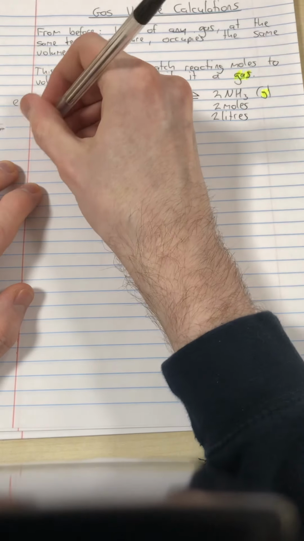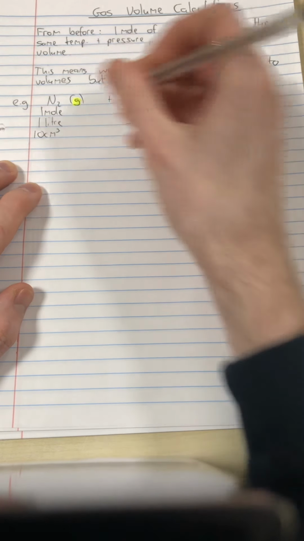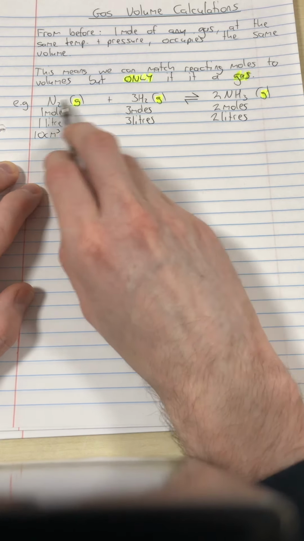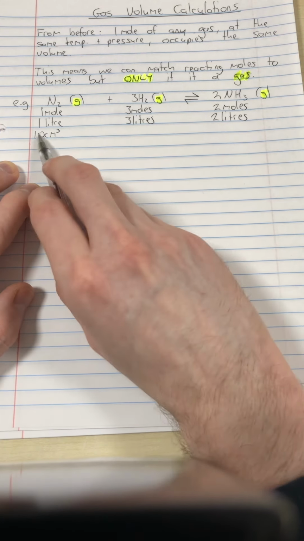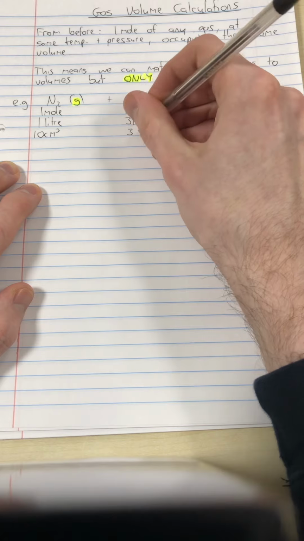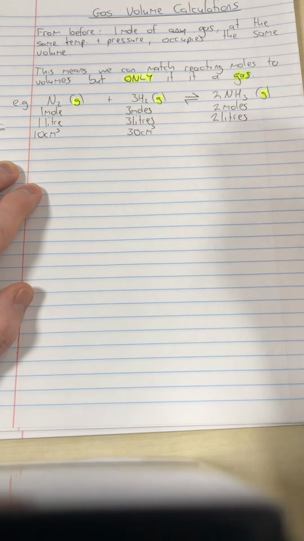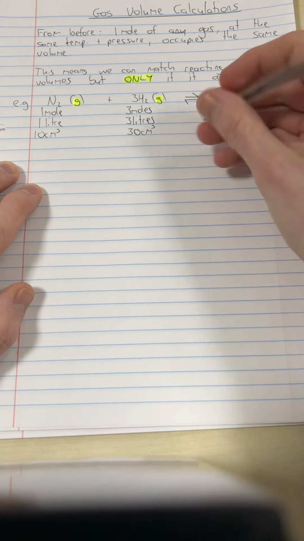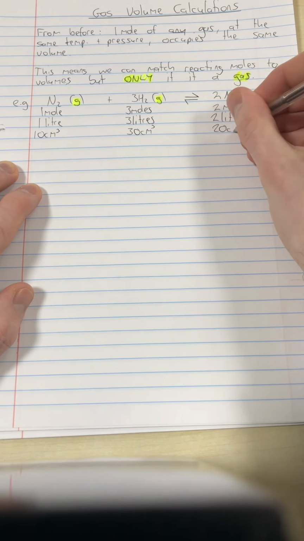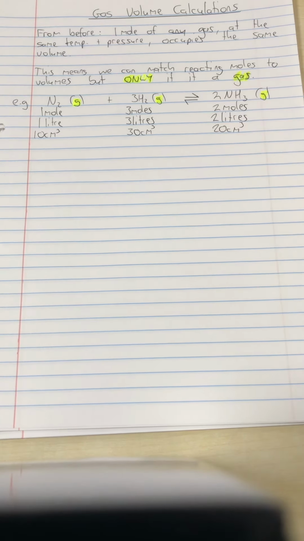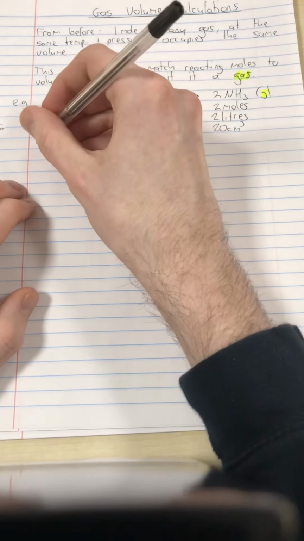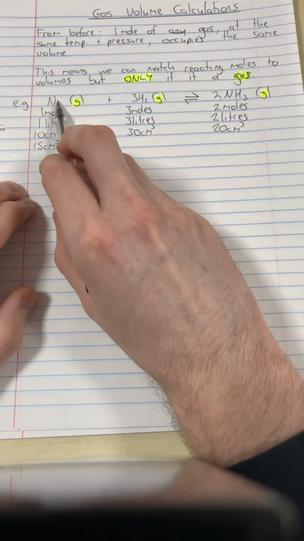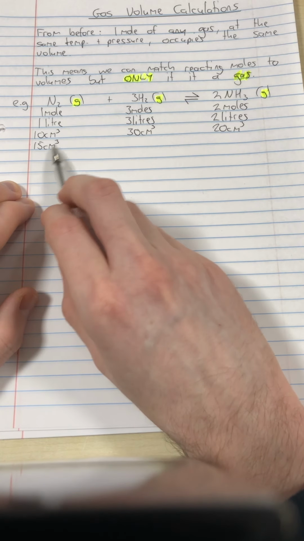Let's say we've got 10 centimetre cubed of ammonia. Hydrogen, because we've got 3 times the number of moles, must have 3 times the volume, so that's going to be 30 centimetre cubed. Ammonia, because we've got 2 times the number of moles, would be 20 centimetre cubed. Again, that works for anything. Let's change this number to 15 centimetre cubed of nitrogen.